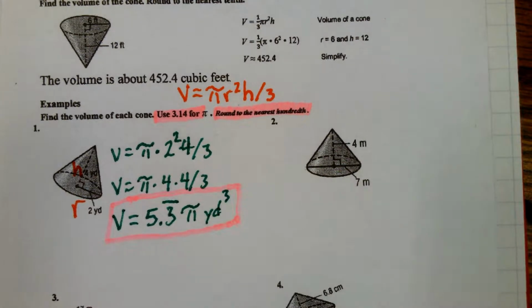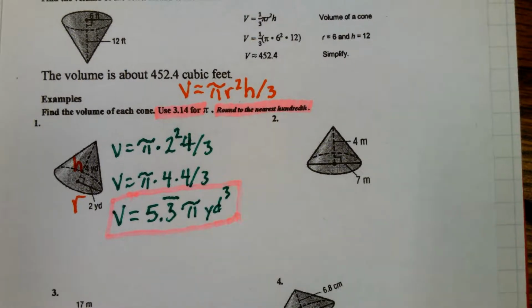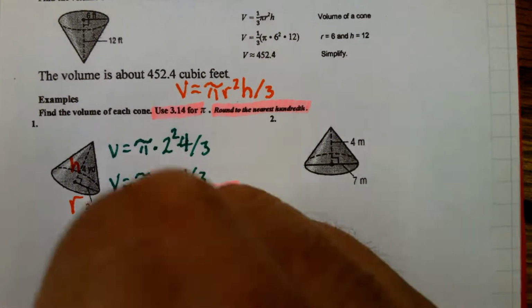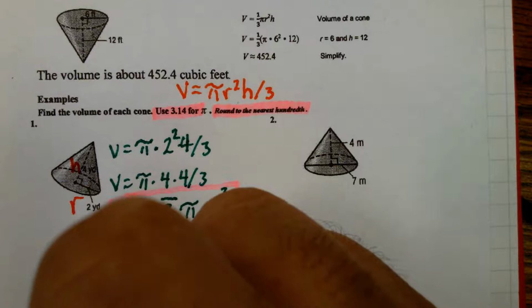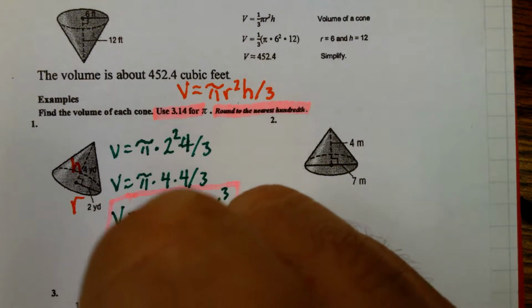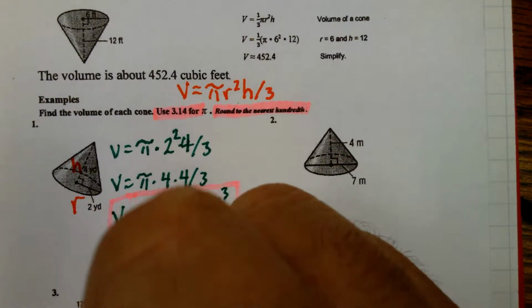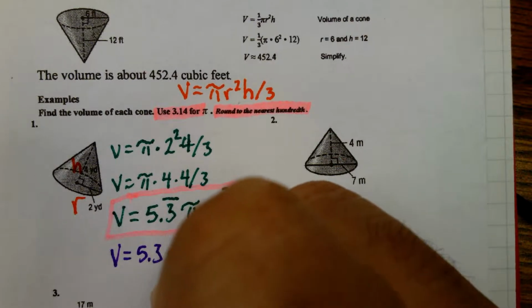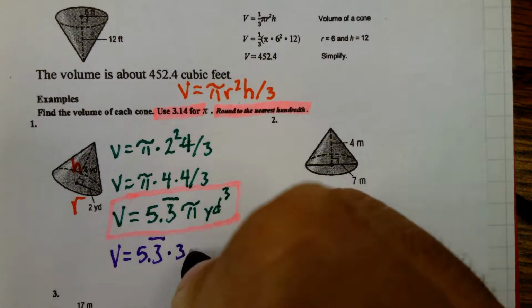Now, say we're building something with this and we need to know the actual volume, a number we can use. That's where we use the 3.14 for pi. So that's going to be our next step. We're going to plug in 3.14. So take this answer, 5.3 repeating, and then multiply that times 3.14.